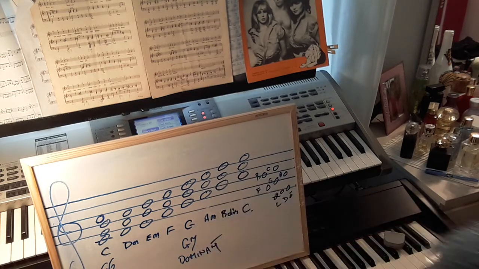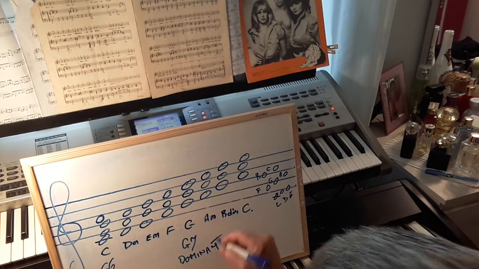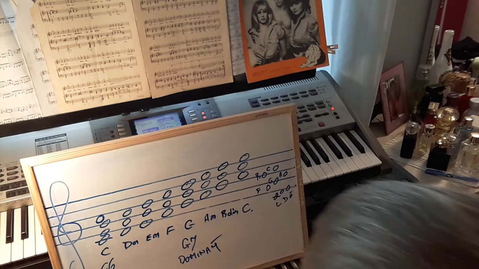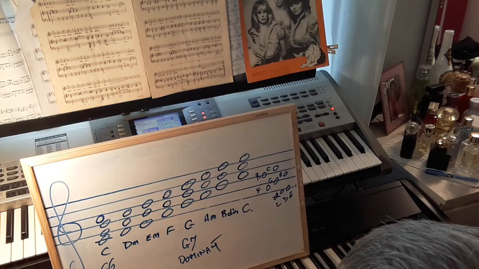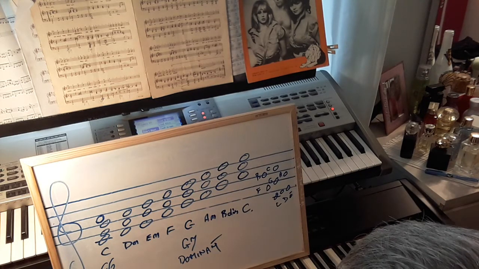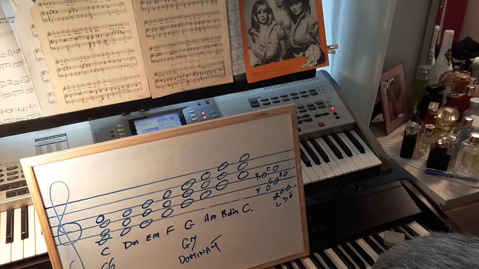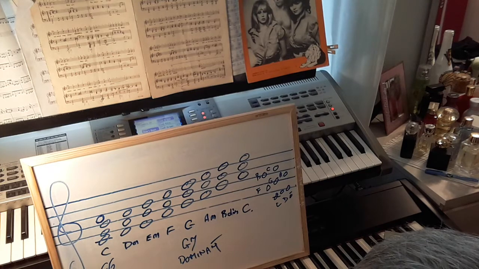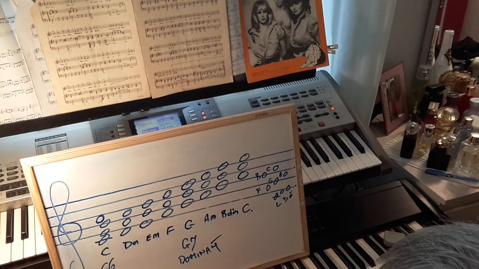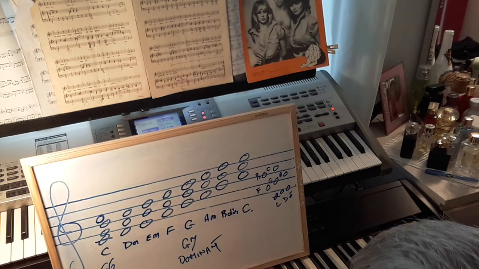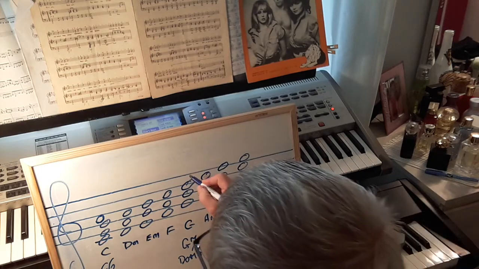And the 7th from that is a major third away from D, D sharp, E to F, major third, okay, so I'm going to add the F there.